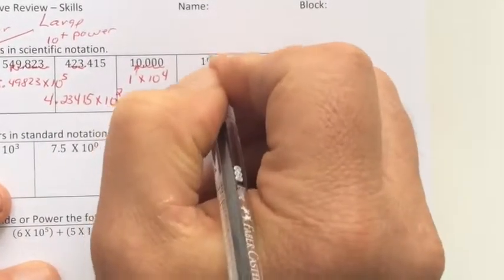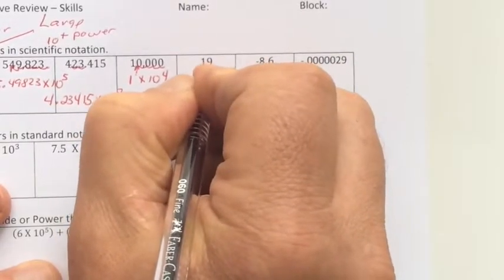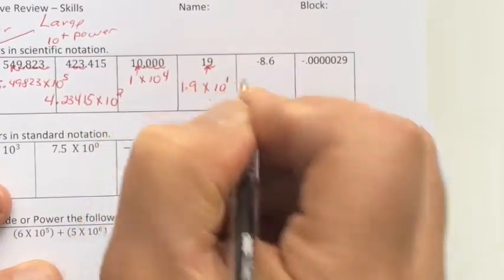19 is a large number. Okay, so I got to get the decimal right there. Well, that's only 1 spot move, so it's 1.9, and I moved it 1 spot.